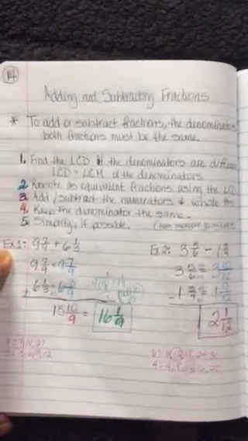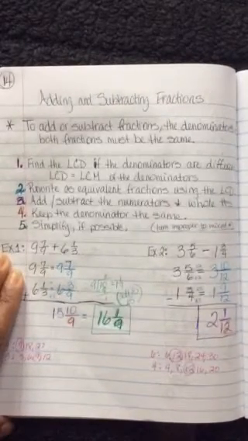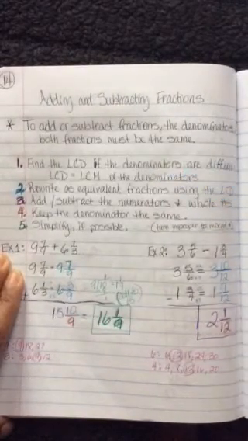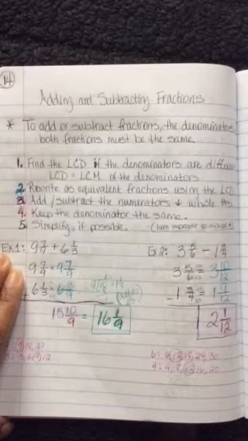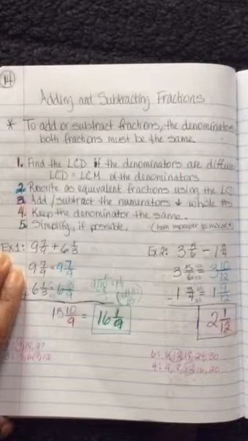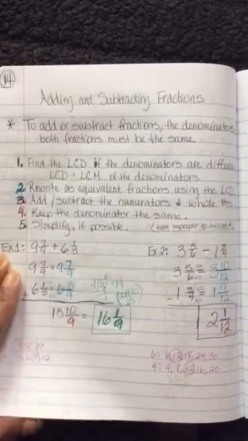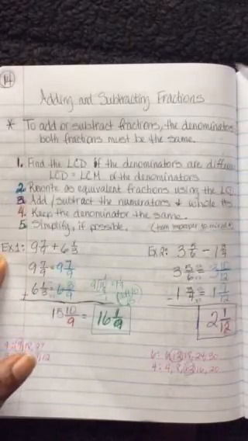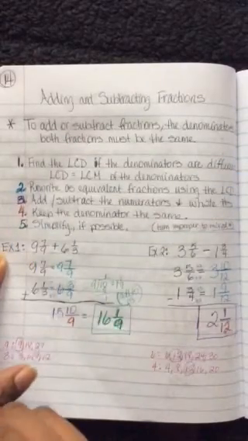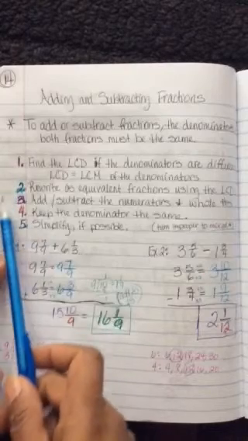Okay, the main thing that you need to remember when you're adding fractions is you must have a common denominator. So that means the denominators of both or all the fractions you are adding together must be the same first. So that's my little start point. Okay, and then we have the steps.